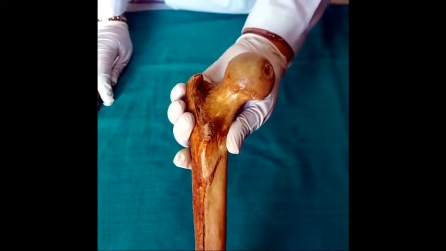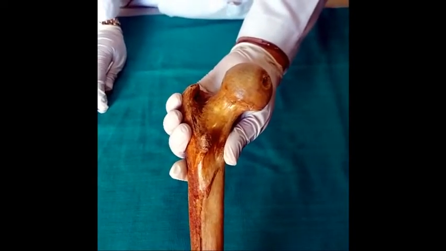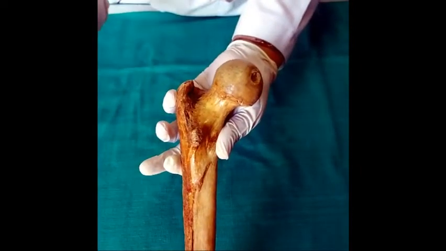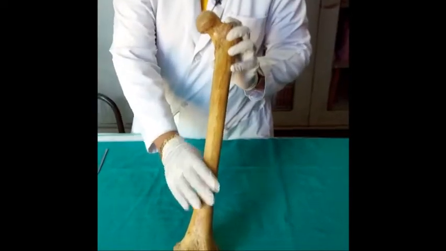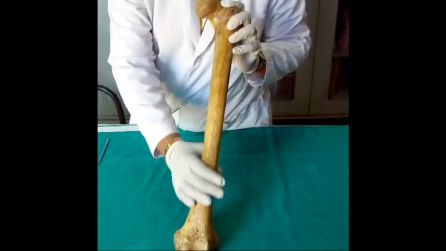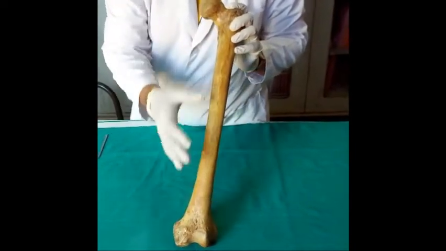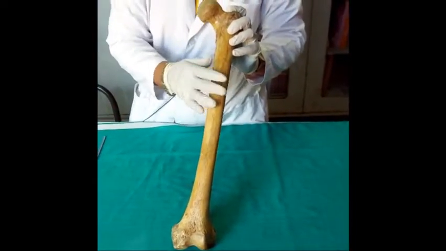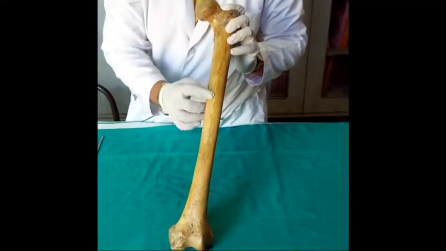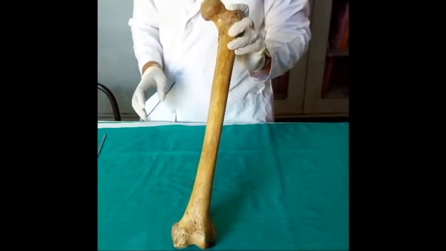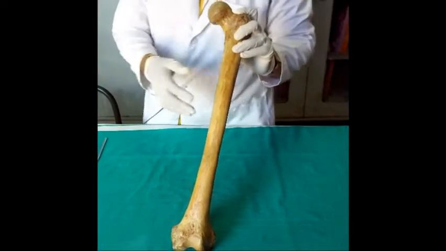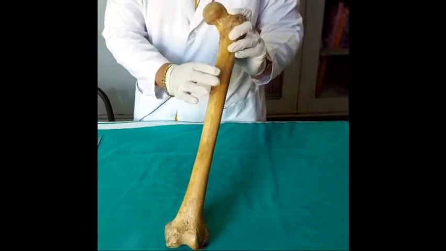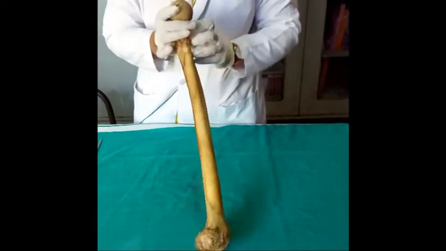Psoas major and iliacus together form a tendon called the iliopsoas tendon. So, the iliopsoas tendon attaches to the lesser trochanter. The anterior surface of the shaft, we can see, is smooth all over, and the lower part of the anterior surface of the shaft provides attachment to vastus intermedius muscle. Vastus intermedius is the deeper muscle in the anterior compartment of the thigh, which gains its origin from the anterior surface of the shaft of the femur.